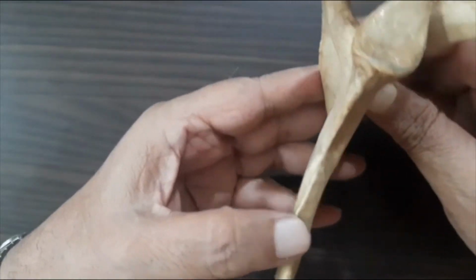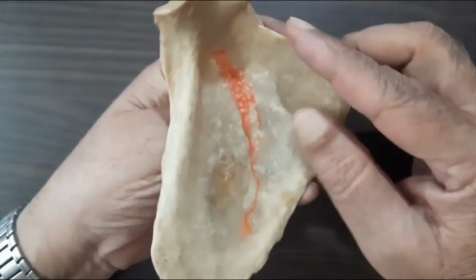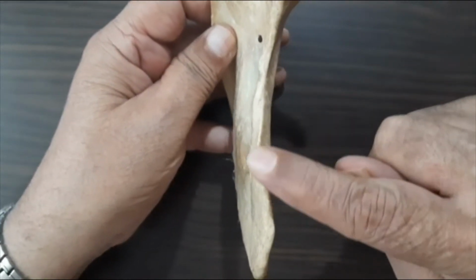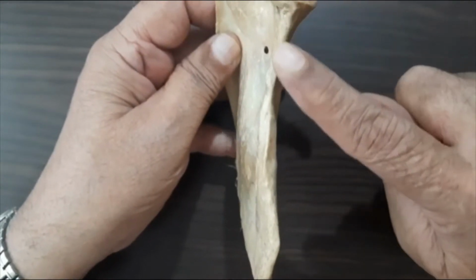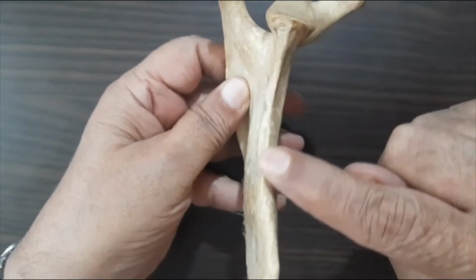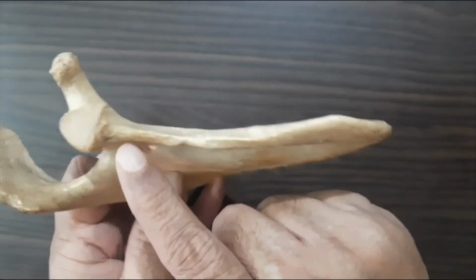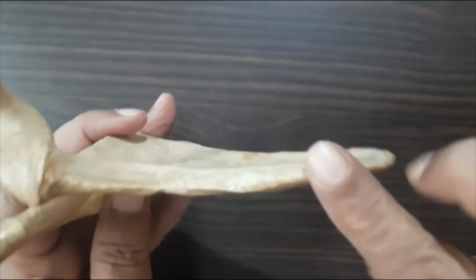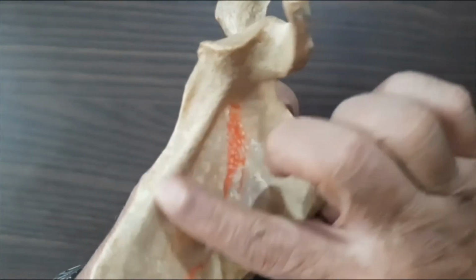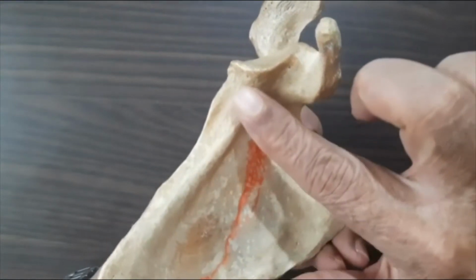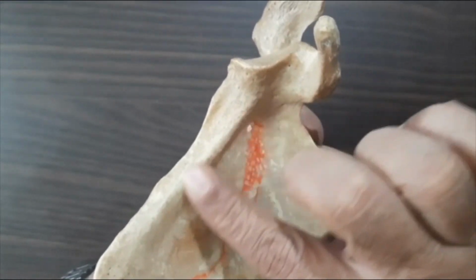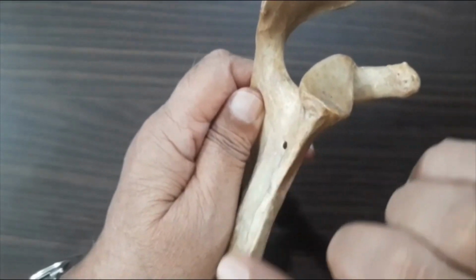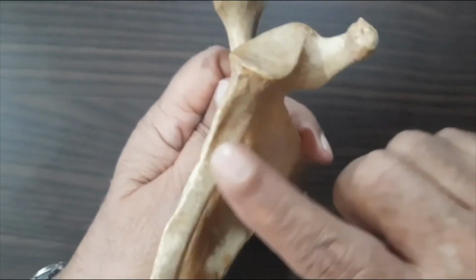Then he may ask, show me or trace your finger onto the lateral border. Lateral border, you just trace the finger on this sharp margin extending from the infraglenoid tubercle to the inferior angle. It is a sharp border. Don't confuse it with this bar-like rounded ridge here. This is not the lateral border. This border which is sharp extending here is the lateral border, so don't confuse.